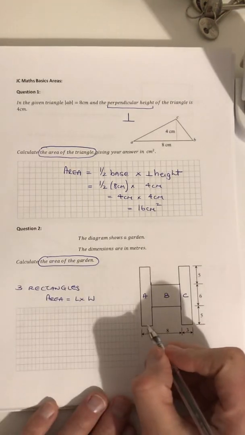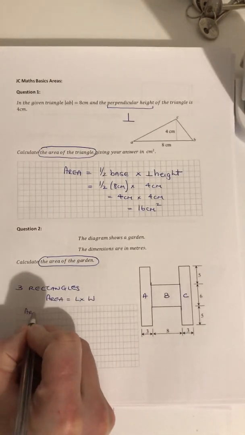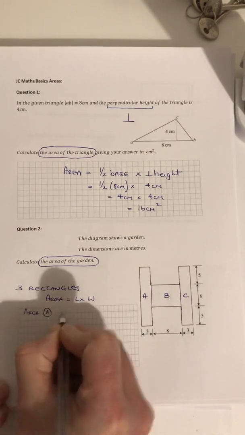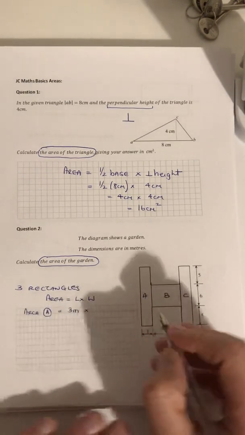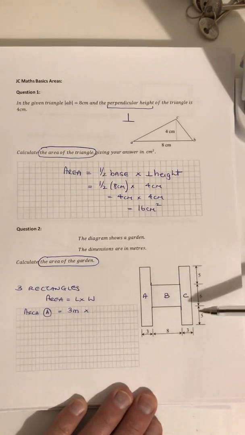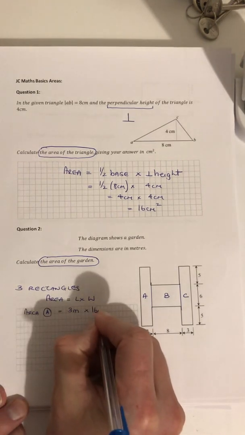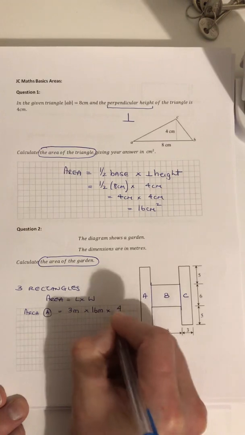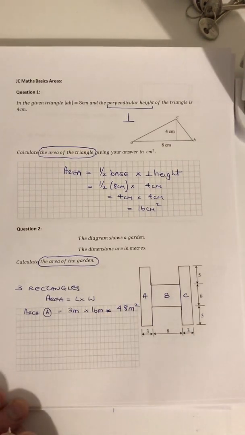The area of A is 3 meters multiplied by the total length up here, which is 5 plus 6 is 11 plus 5 is 16. So 3 meters by 16 meters, which is equal to 48 meters squared.